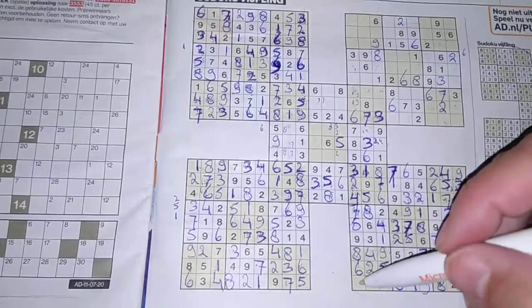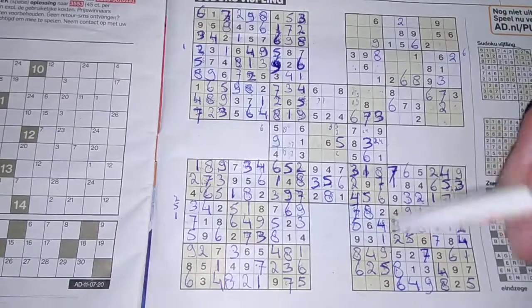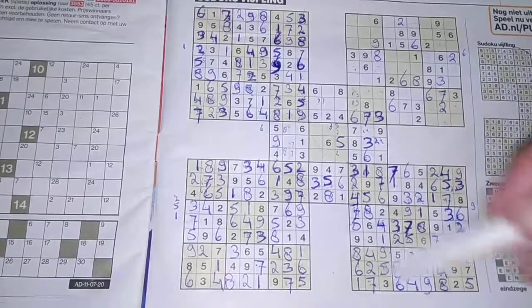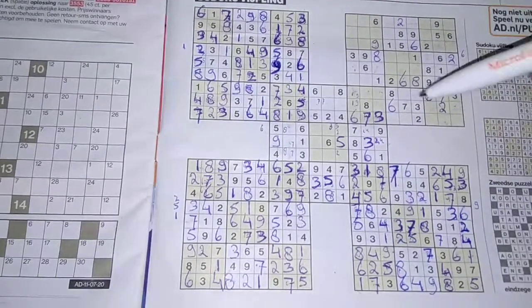And finally, the two numbers, the 1 and the 7. We have a 1 here, no 1 there. 1 should be here, and the 7 goes there. Finish this big square. Wow. 2 to go.